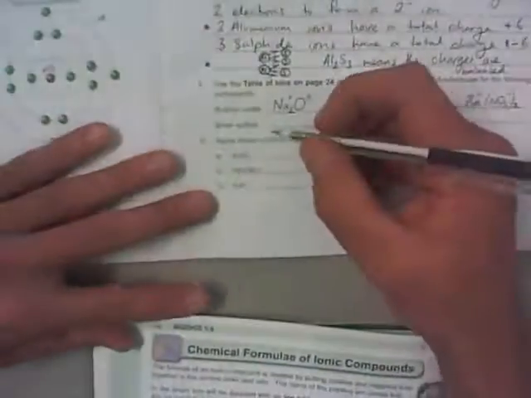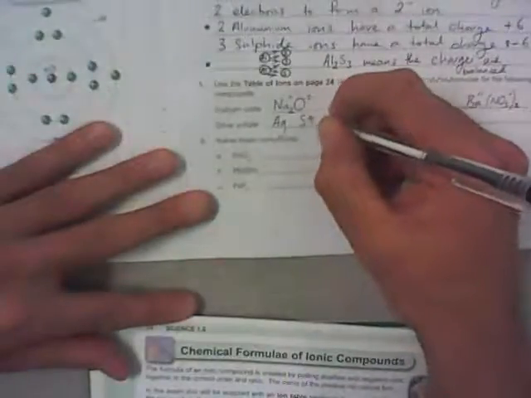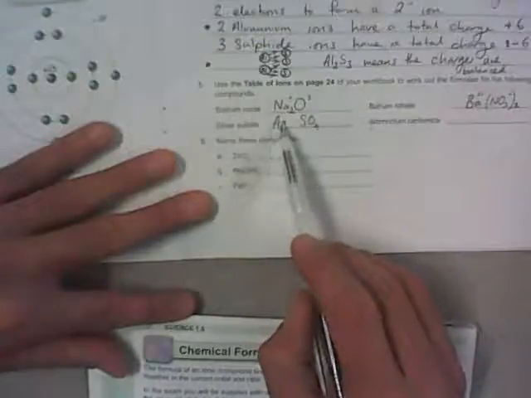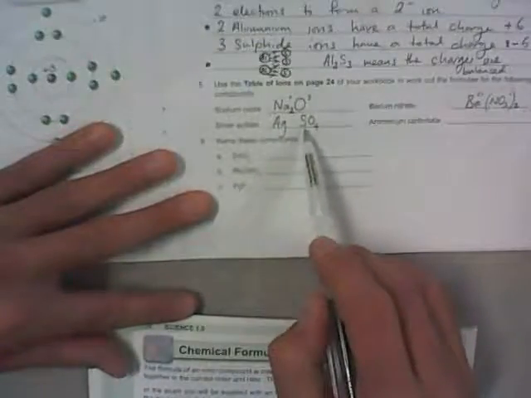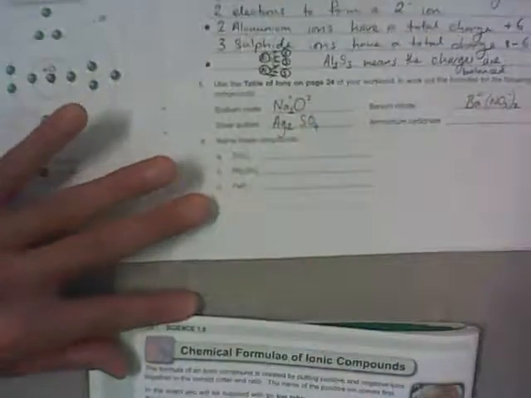Silver sulfate. Well, silver sulfate, using my table again, I'm not going to keep putting the book in there, but you can do this on your own. Ag, that is a positive ion. And the sulfate, looking on my table here, it's an SO4, and that's a 2 minus ion, which basically means we need 2 of these to give the 2 electrons, because this is a 2 minus ion. So I'm going to now put in Ag2SO4. Now ammonium, again, remember ammonium's a strange one.